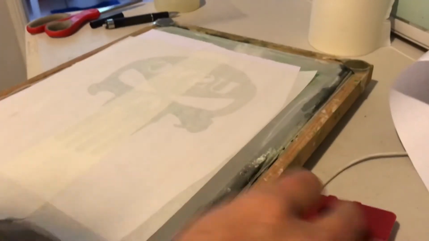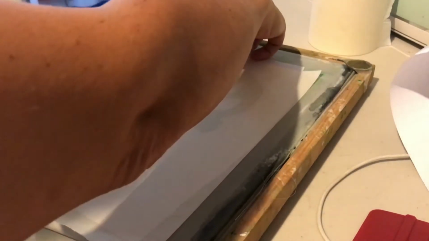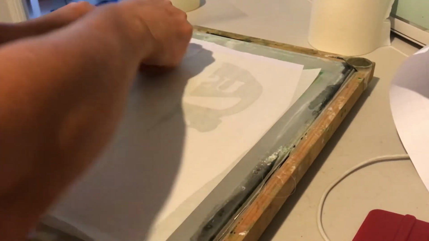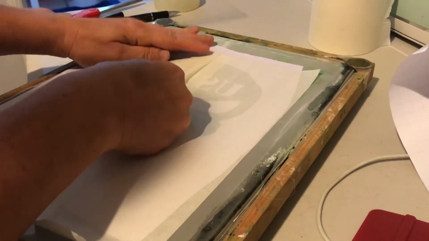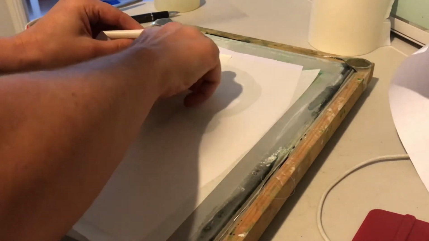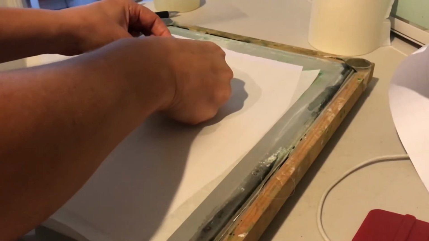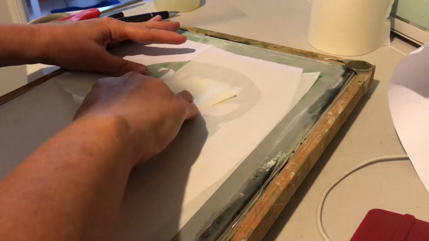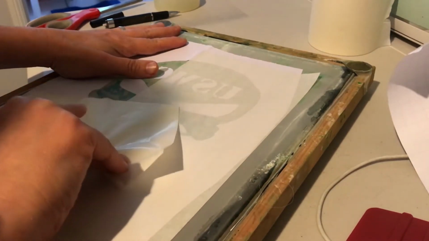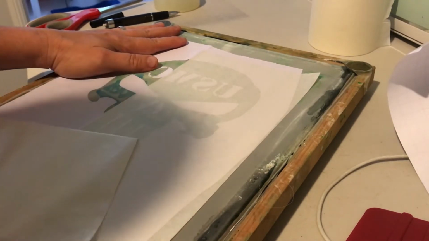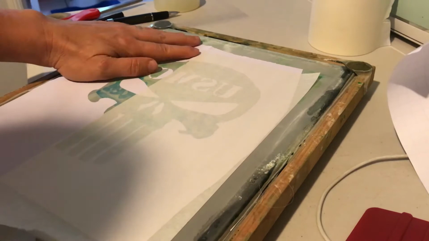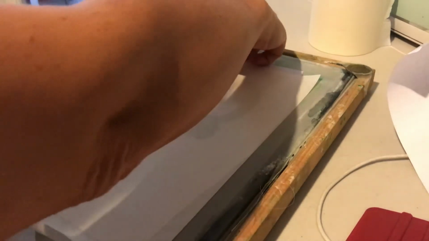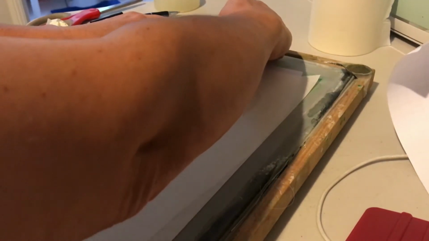And then now the trick is to get the transfer tape off while leaving the vinyl on the screen, which isn't always easy because the screen doesn't like to hold it too much, but if you take your time, you can get it so that the vinyl stays on the screen. Just easy does it. Go slow on this step. It takes a little bit of patience. Some vinyl just does not like to stick to the screen, but this vinyl doesn't do too bad of a job of sticking to the screen.